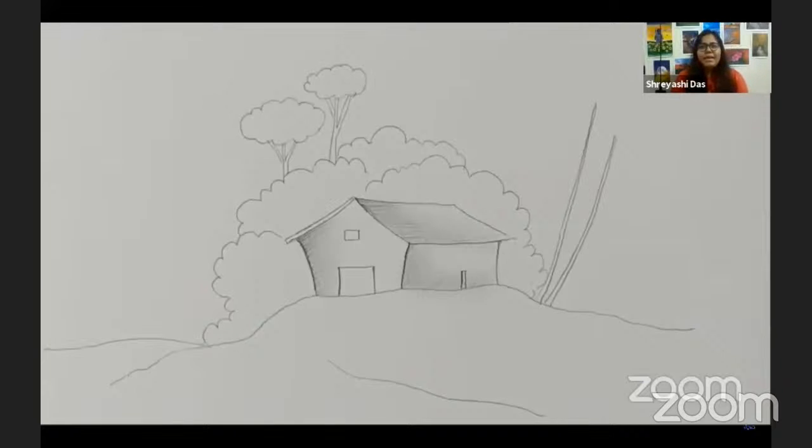Use the light pencil for making this part. And just like I told you, pressure is applied only at the starting, as if when you make a tick on the paper. That is how your movement of the hand should be. Yes, very good.